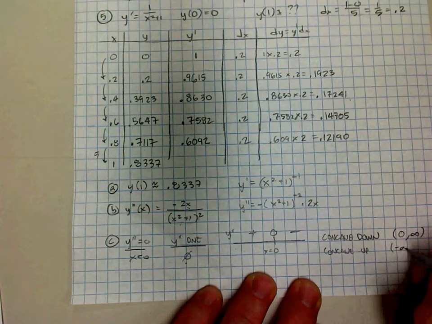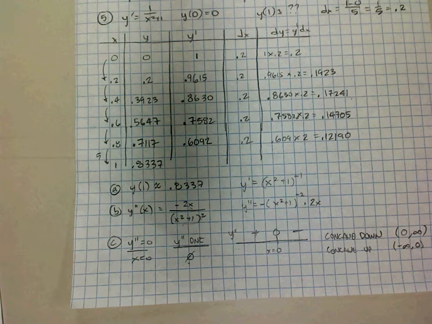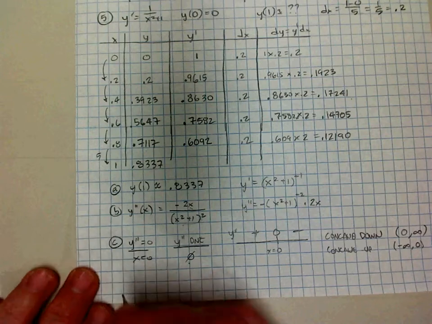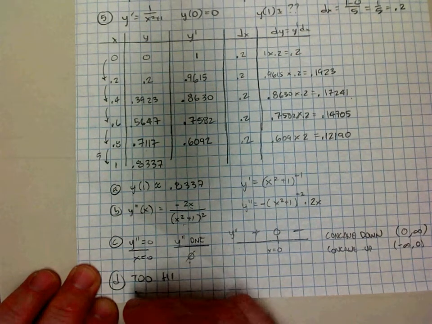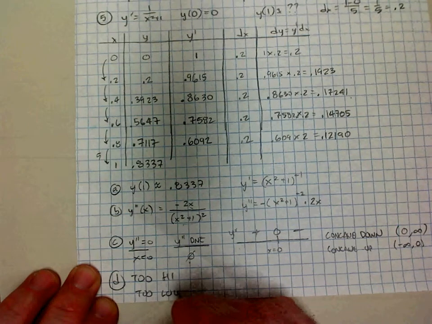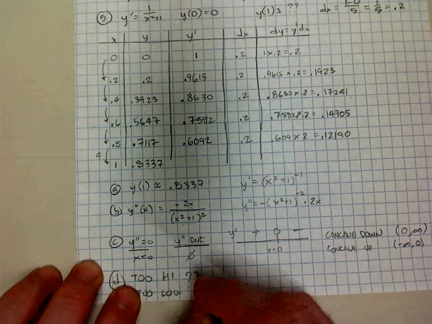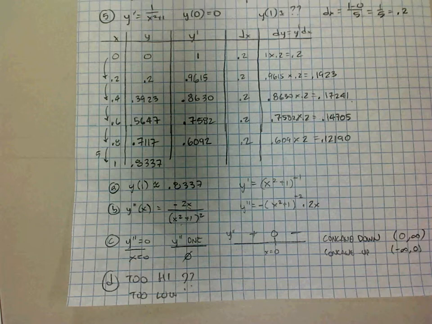And now it says, let's think about this. What we just did, are we going to be too high, or are we going to be too low? Is the approximation in part A too high or too low, and why? Well, let's think about this. We did an approximation when x equals 1.